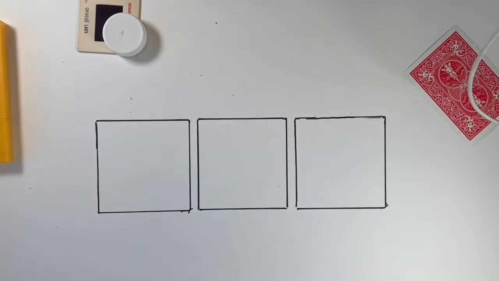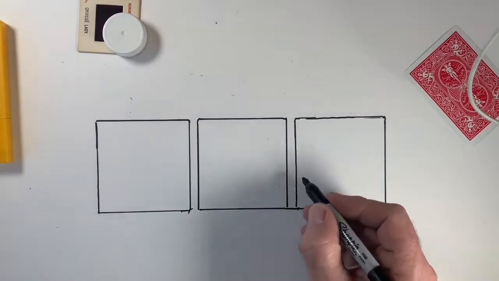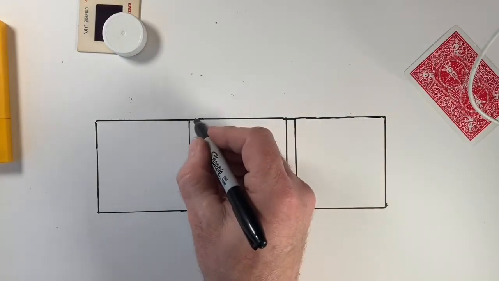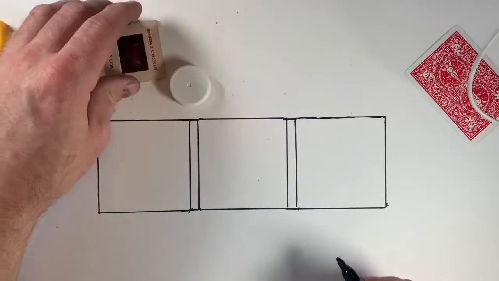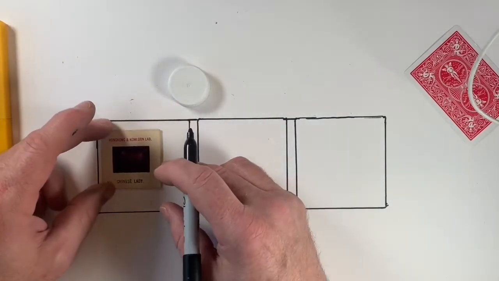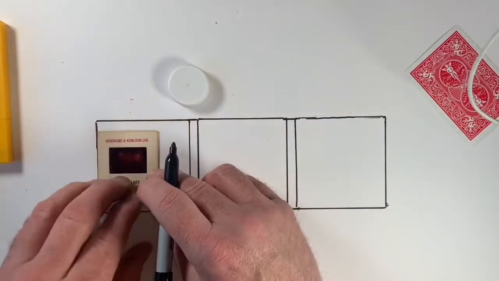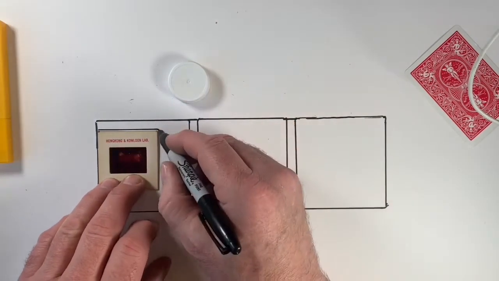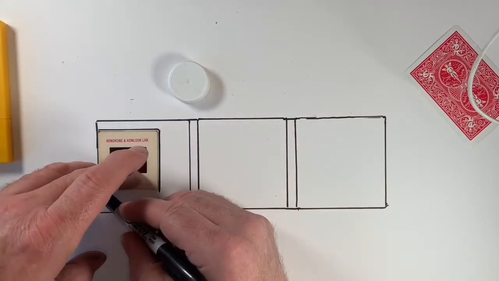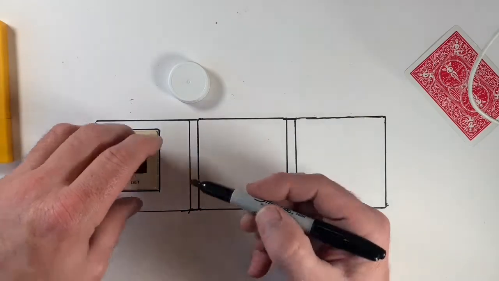Challenge yourself. Try to make a minivan or a boat or an airplane or any type of vehicle that people can travel in. Now inside here I'm going to make some windows. I'm going to start with the bus driver area. Just use this little slide and trace the square.